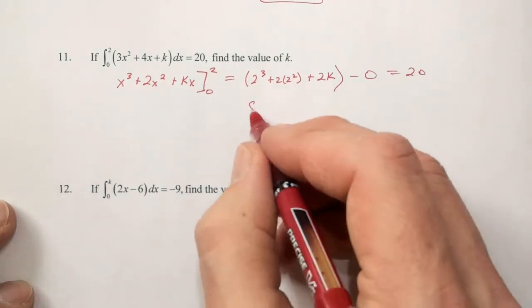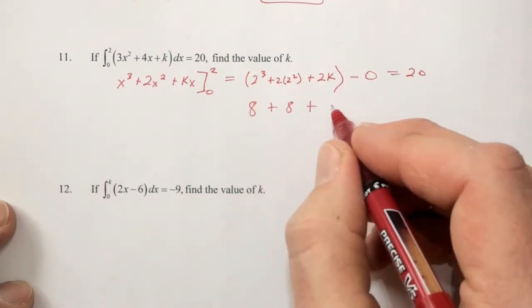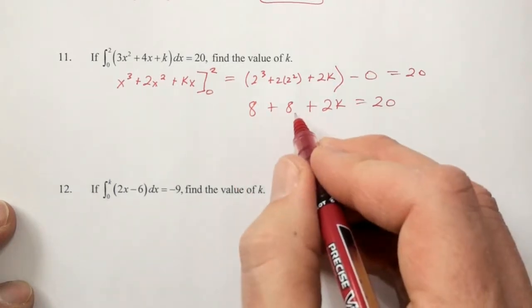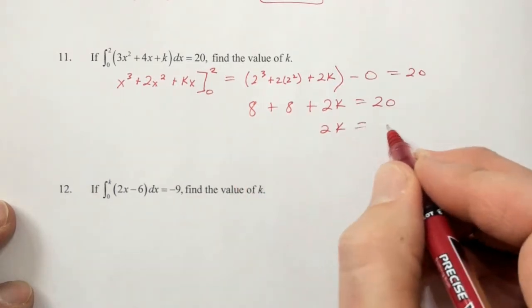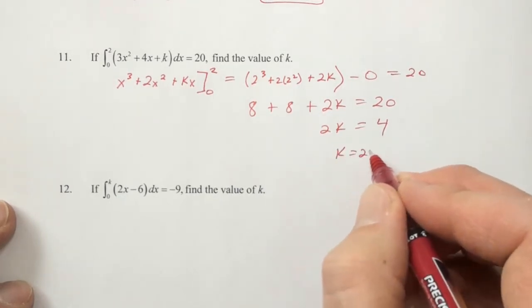2 cubed is 8. 2 squared is 4. Doubled is 8. So 8 plus 8 plus 2k equals 20. 8 plus 8 is 16. So let's subtract 16 from both sides. 2k is 4, which means k is equal to 2.